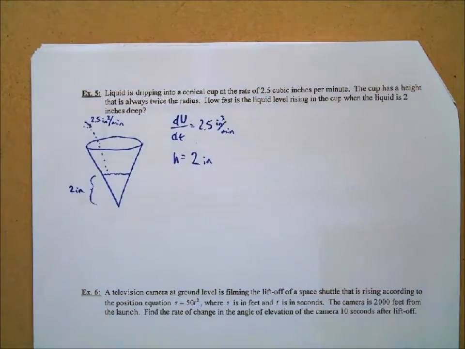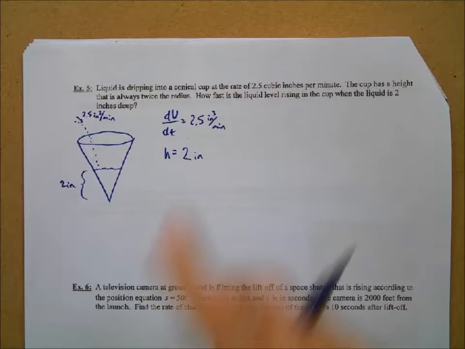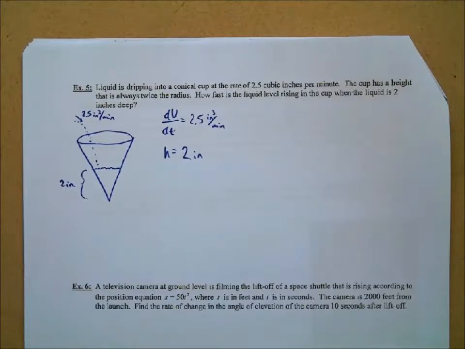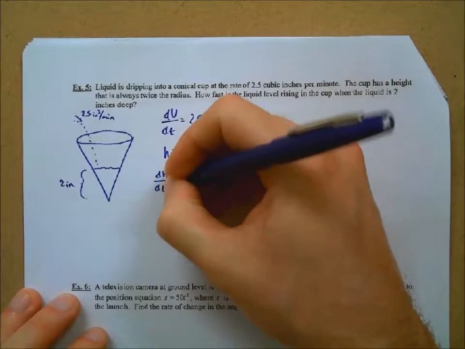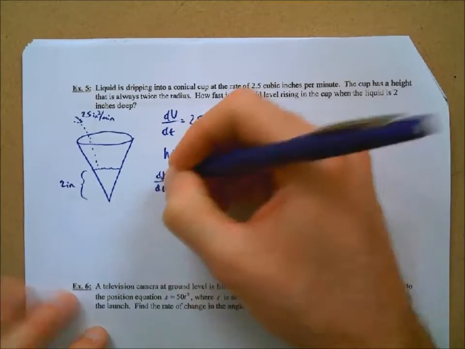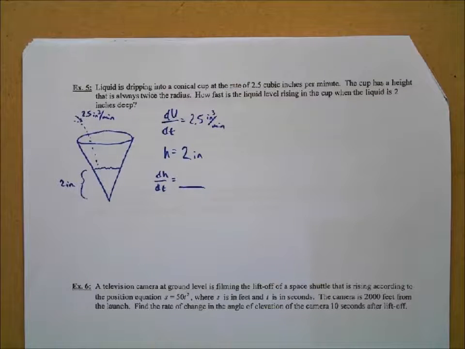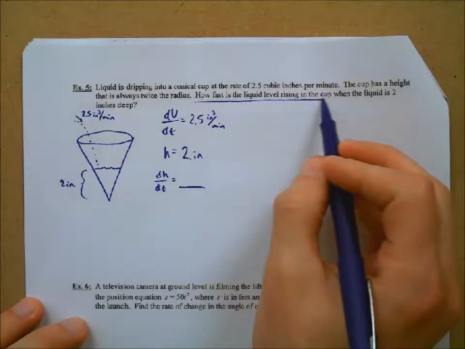And what quantity are we trying to determine here? What's the question that we're being asked? So dH/dt, how fast is the liquid level rising? It's the rate of change of the level of the liquid. So we want to find dH over dt. That's what we're trying to find here, dH/dt. How fast is the liquid level rising? That is our question.